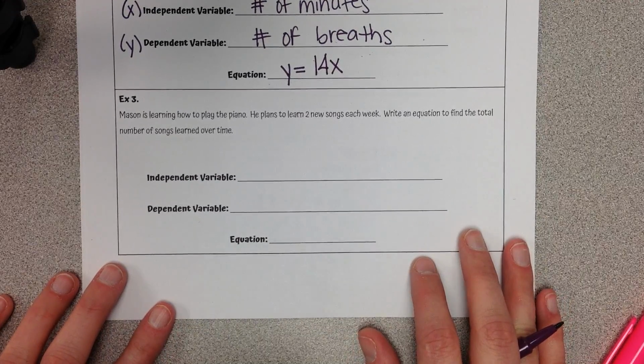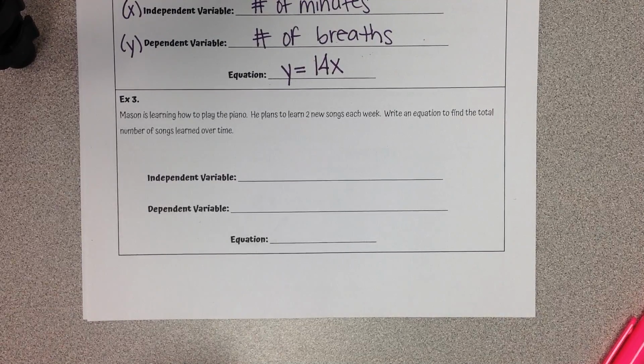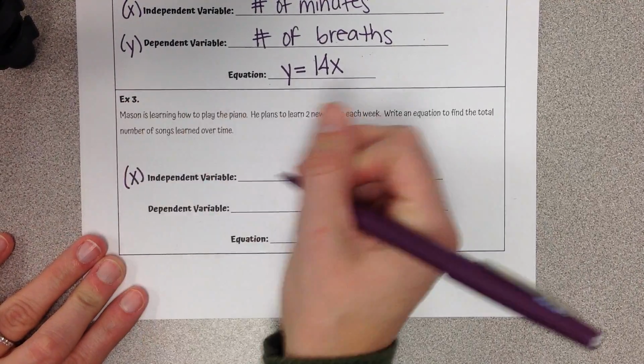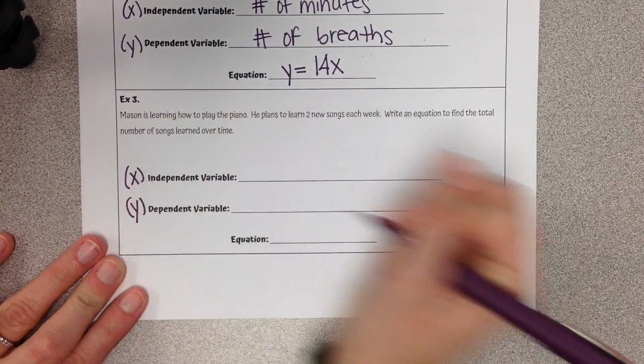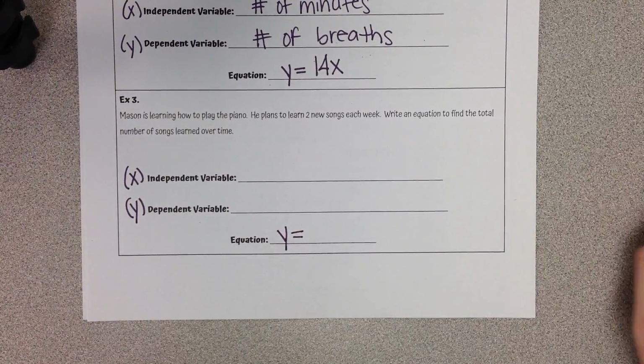Number 3, Mason is learning how to play the piano. He plans to learn 2 new songs each week. Write an equation to find the total number of songs learned over time. So again, I'm going to label my independent as x, my dependent is y. My equation should always be y equals.